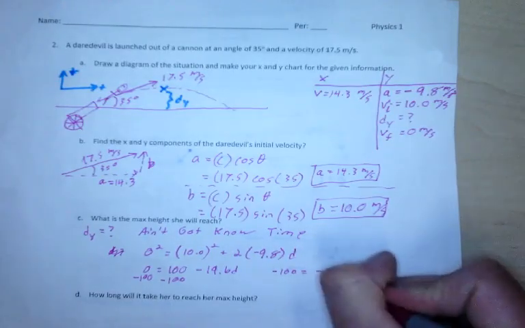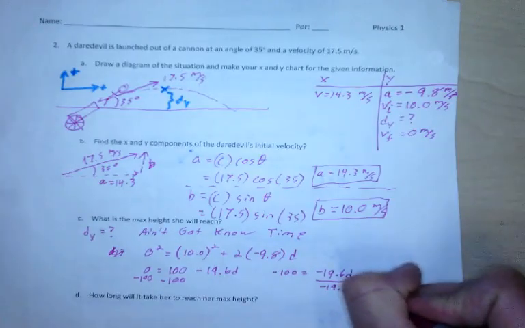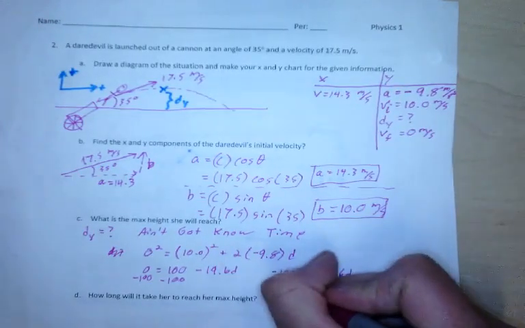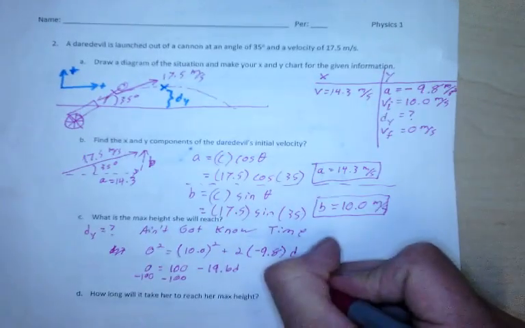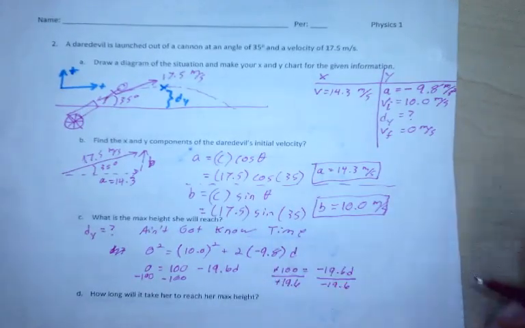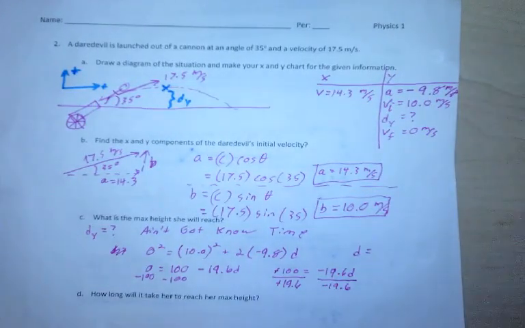The opposite of multiplying by negative 19.6 is to divide by negative 19.6. That's going to get rid of the negatives, and that's going to give me a value of D of 5.1 meters.